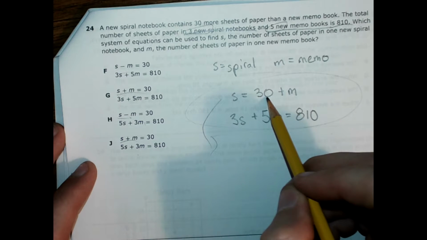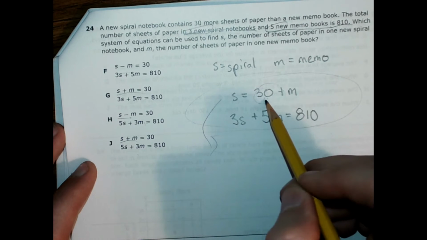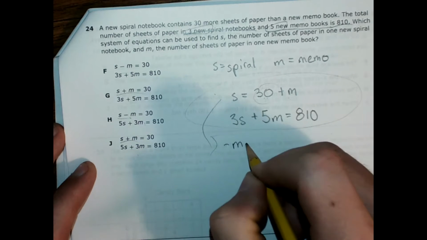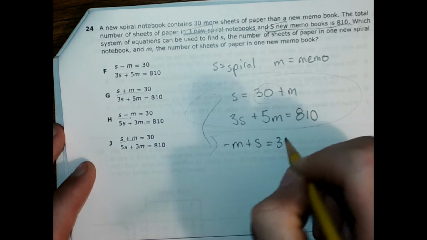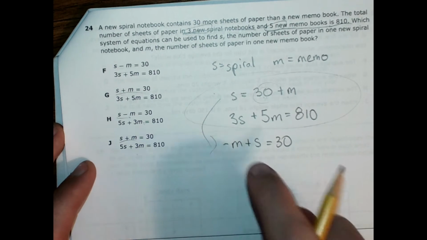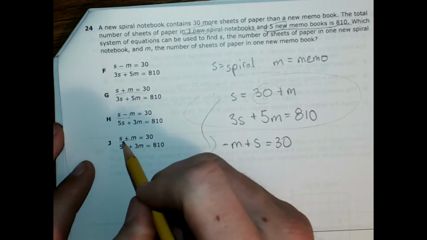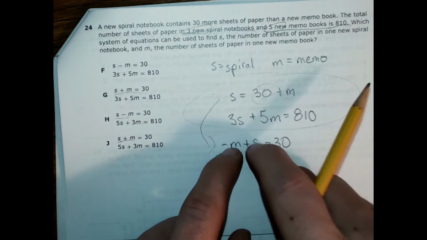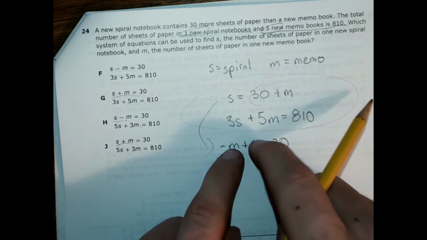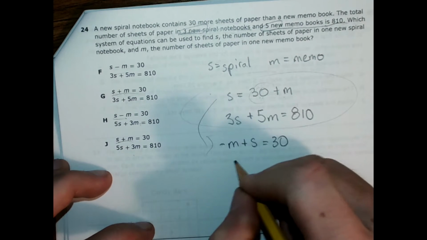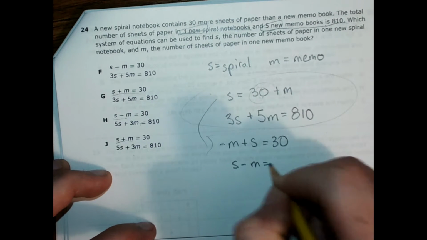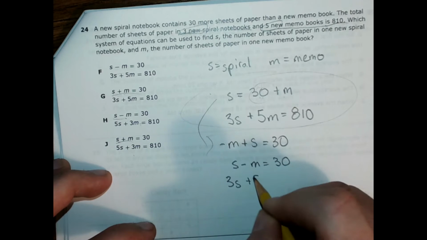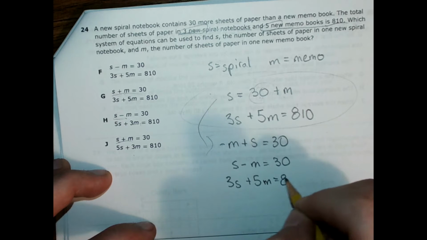Let's solve it so 30 is the only number on the right side. By subtracting m from both sides, I'll get negative m plus s equals 30. And then, to further match the way they've chosen to write things, I will use the commutative property to reorder, and I'll take my signs with me when I do that. S minus m equals 30, and then I'll rewrite the second equation.